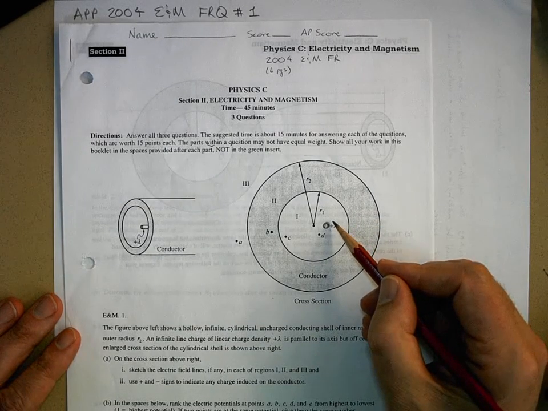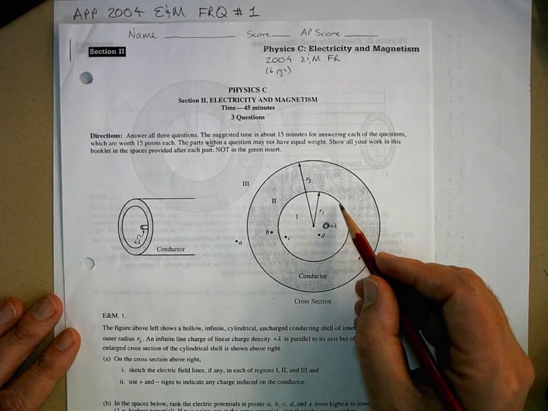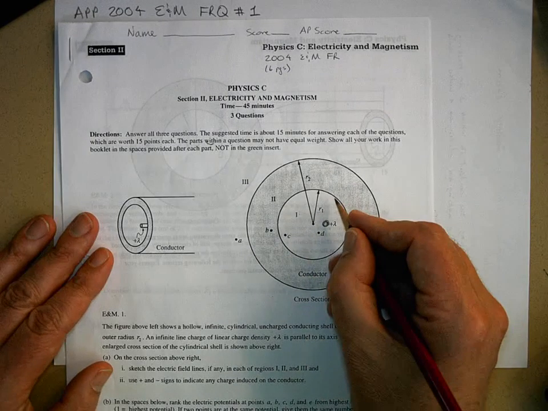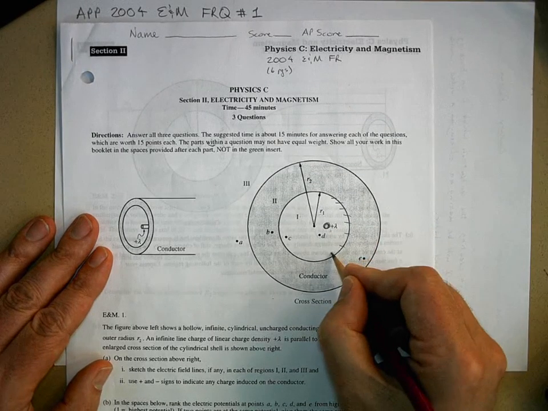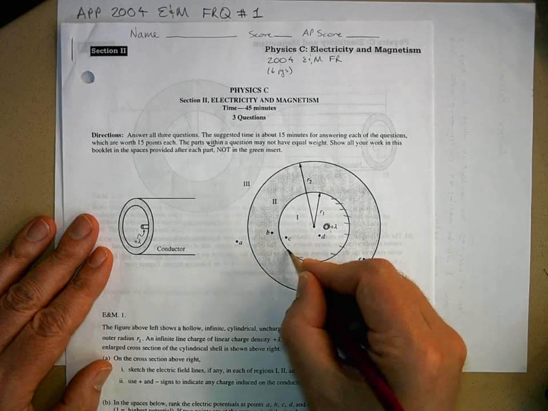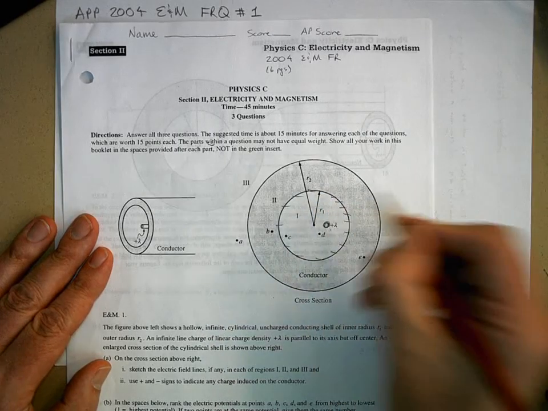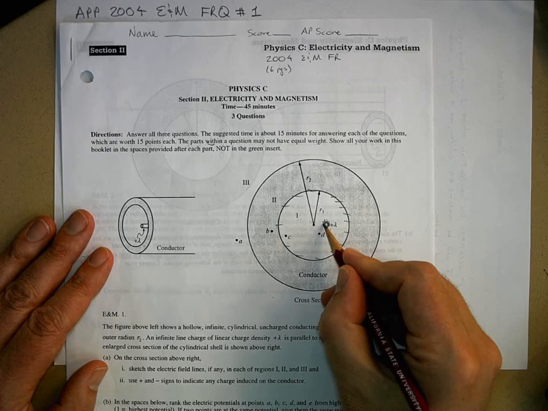So it's going to attract negative charge, and that negative charge will be a little bit more crowded here than it is over here. So I'll spread it out a little bit out here. And so we have all this positive charge here.